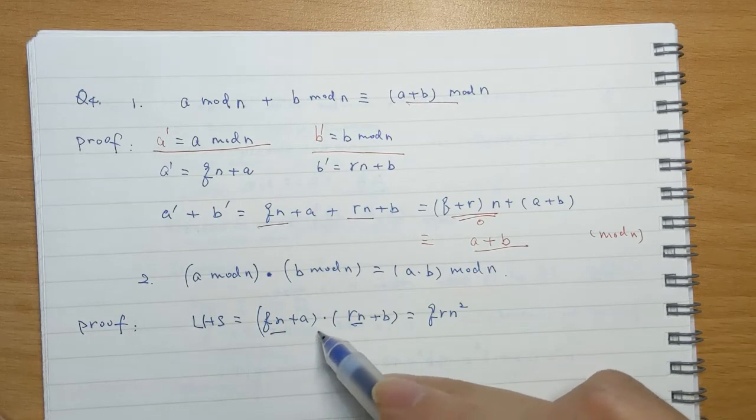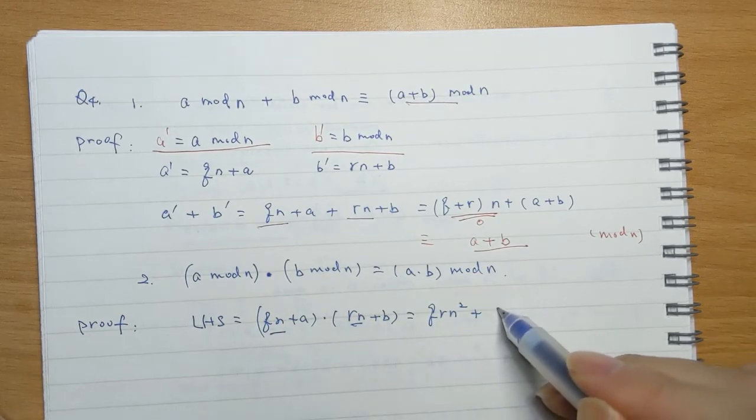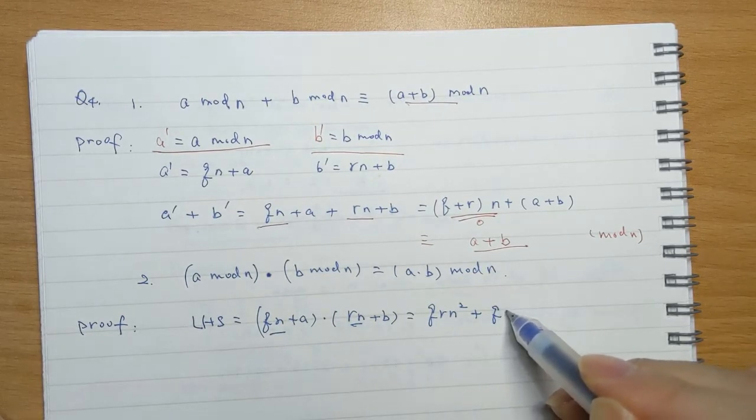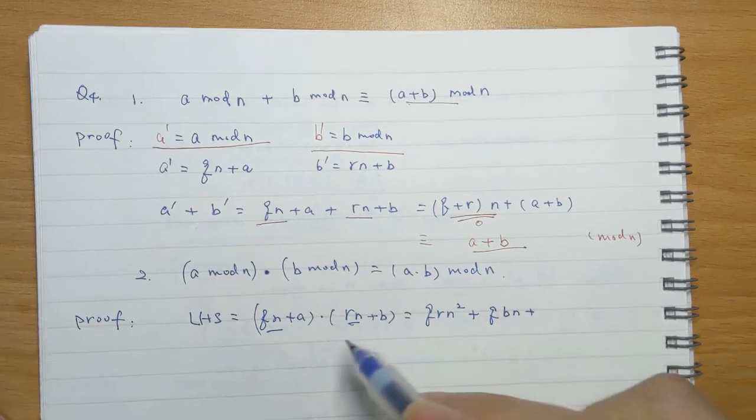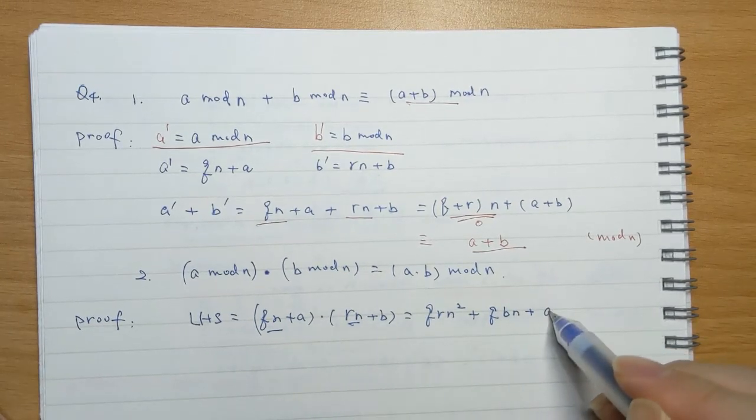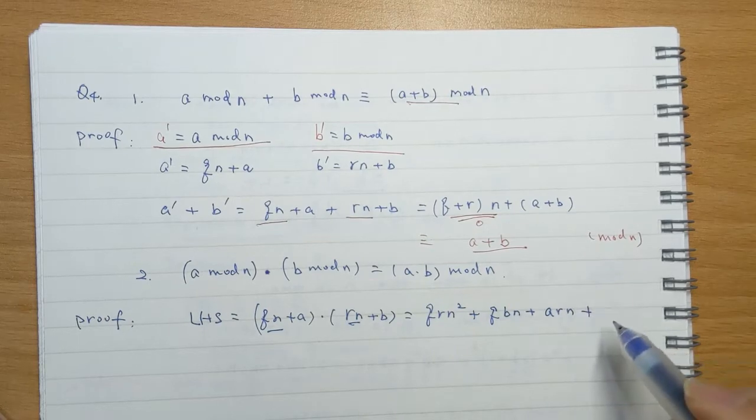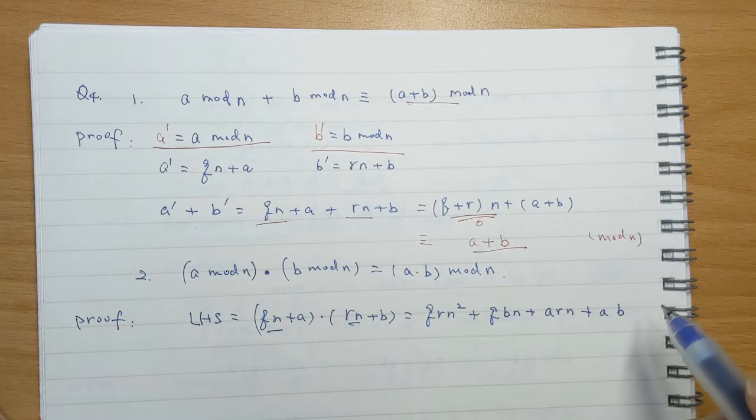Same thing, and we have QBn plus ARn plus AB.